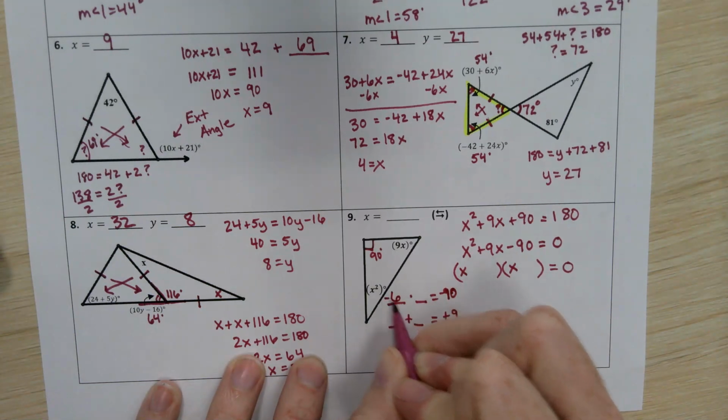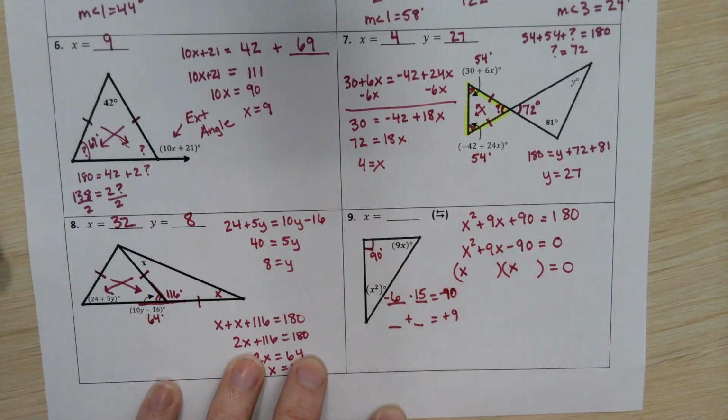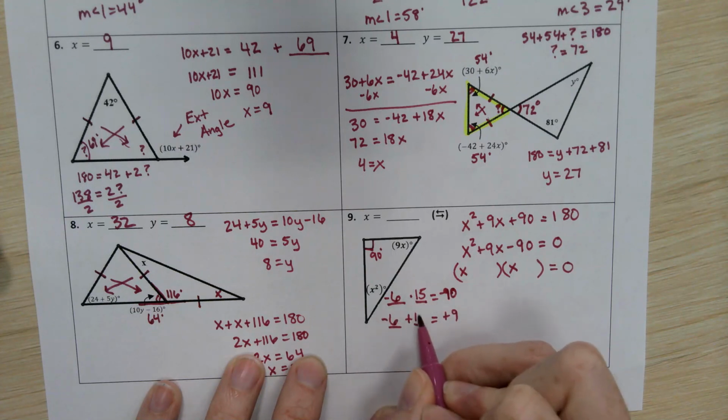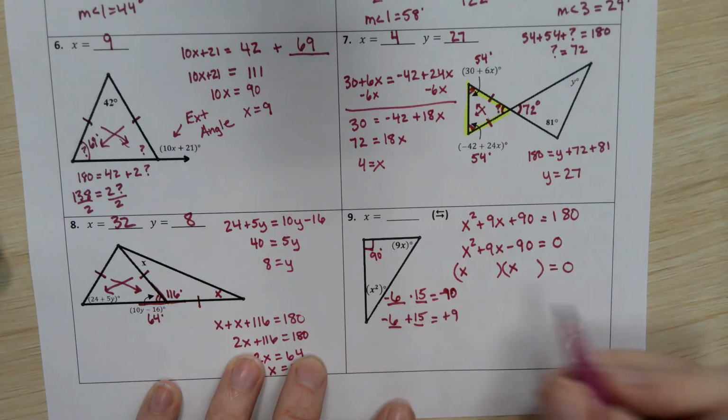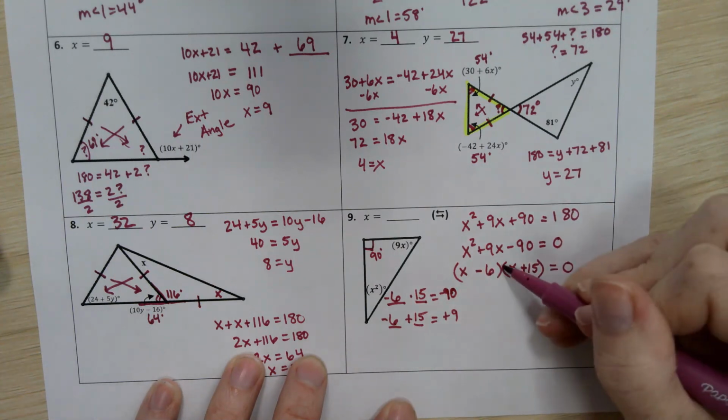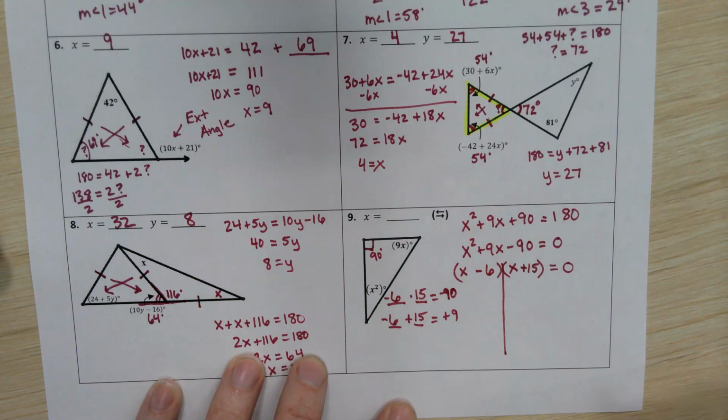If I make the 6 negative but the 15 positive, they'll multiply to be negative 90. But then they will also add to be positive 9. So x minus 6 and x plus 15 will be my 2 binomials.